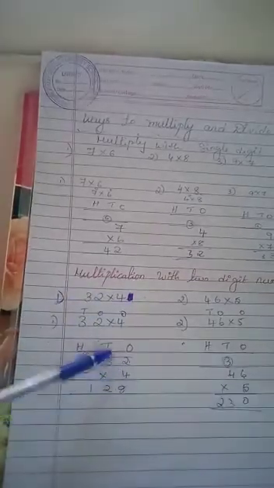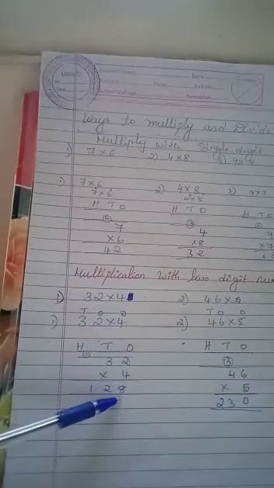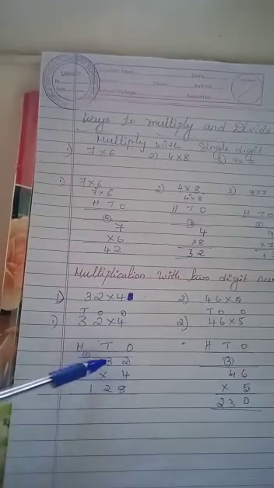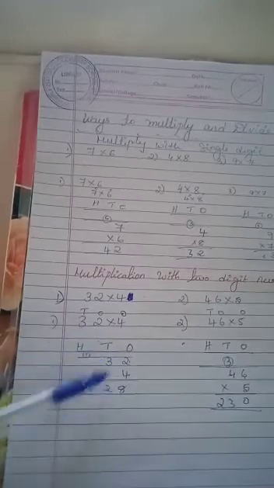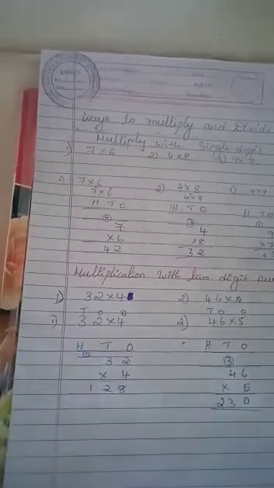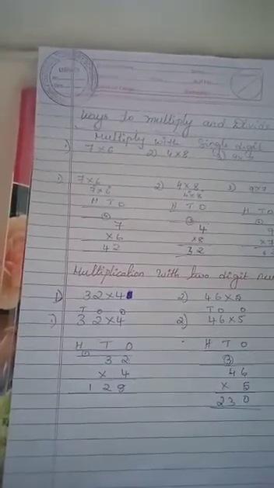Once again I'll repeat here. 4 twos are how much? 8. So it does not have a carry, and we'll write it as it is. Okay. Next 4 threes are how much? Here 12. 12 means 2, and 1 carries to the next number, we'll write it as it is. Clear? Next we move to the next problem.